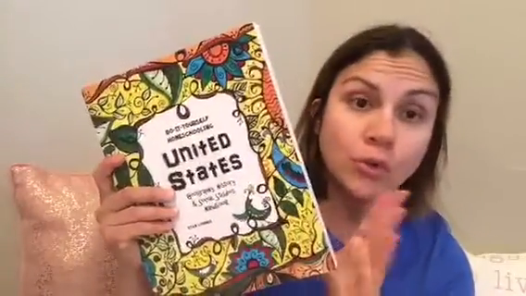After that, the second thing we're going to do is start filling out our journal pages in our United States Thinking Tree journal. This one is in alphabetical order, but we are going to be doing it in the order that the states became states.